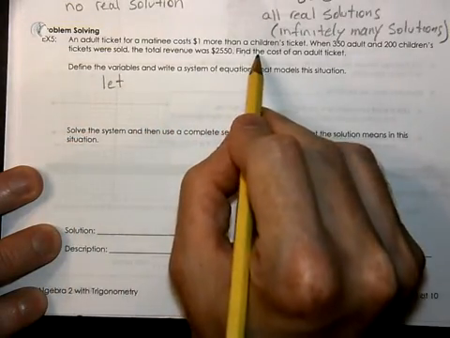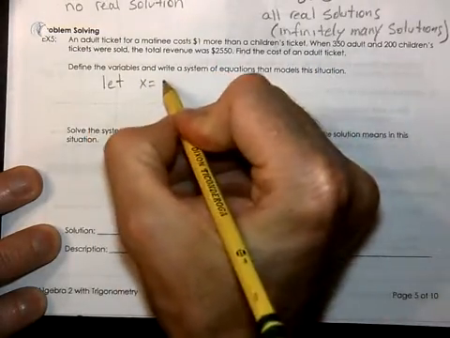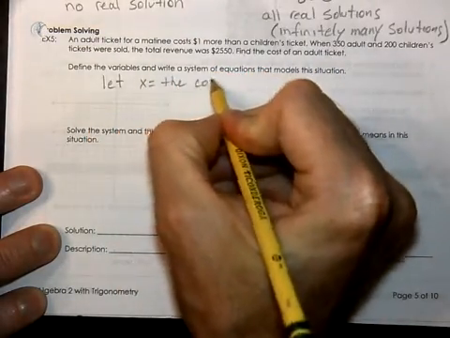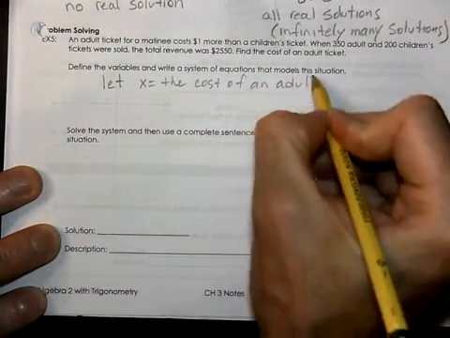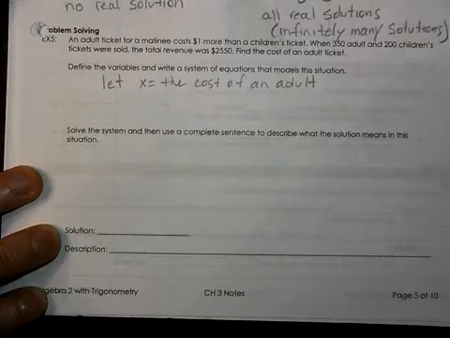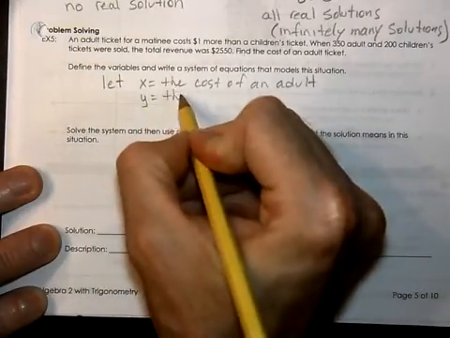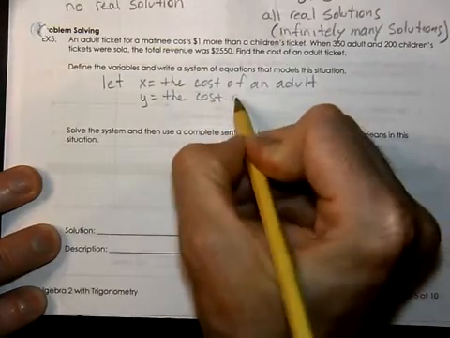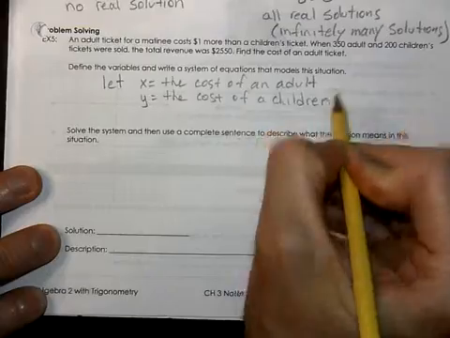So we're supposed to find the cost of an adult ticket. So X is going to be the cost of an adult ticket. Y is going to be the cost of a children's ticket.